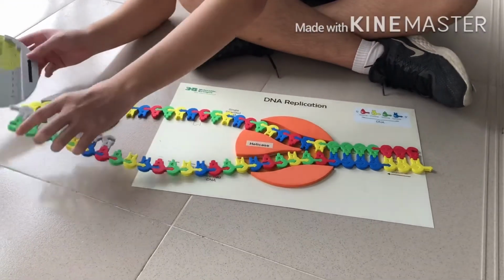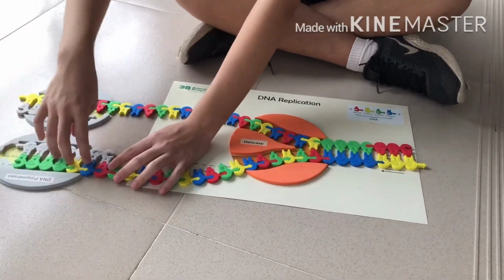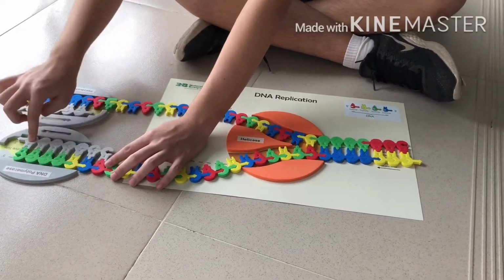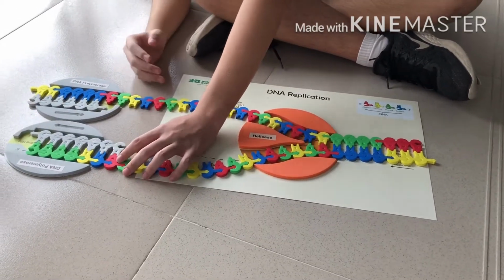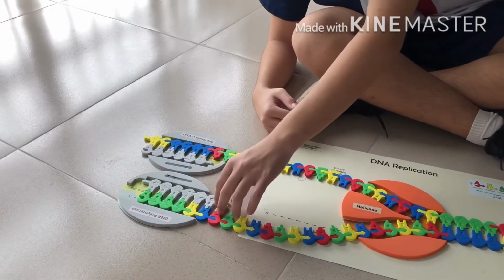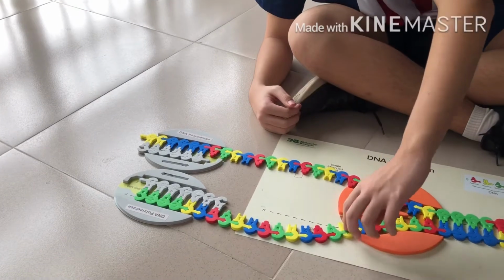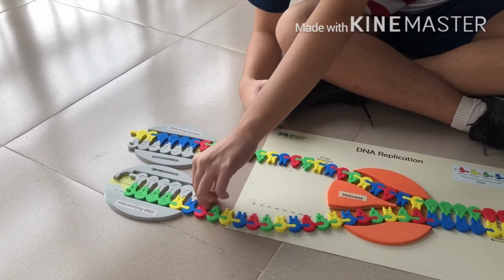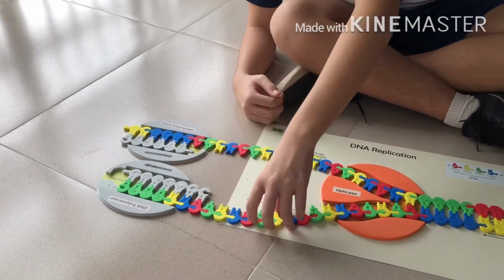Here we call it Okazaki fragment. Half of the Okazaki fragment is ligase. The ligase sticks the old DNA, one separate strand, to the new DNA. It's Okazaki fragment.